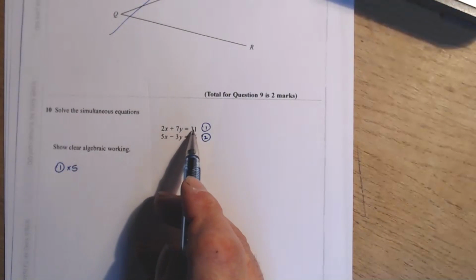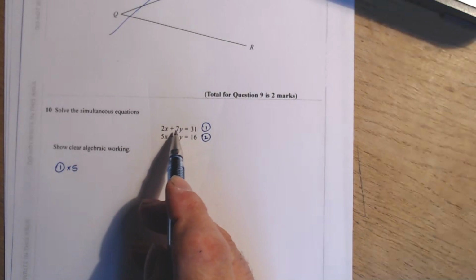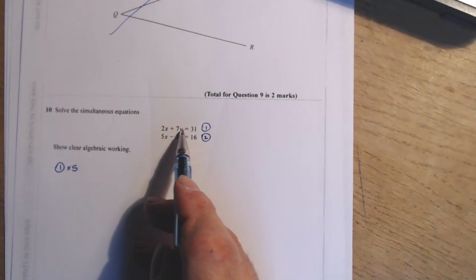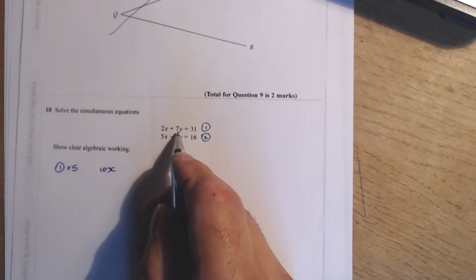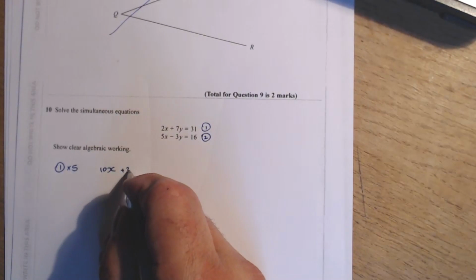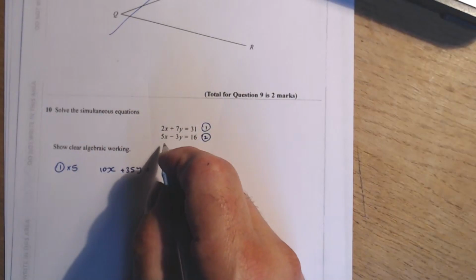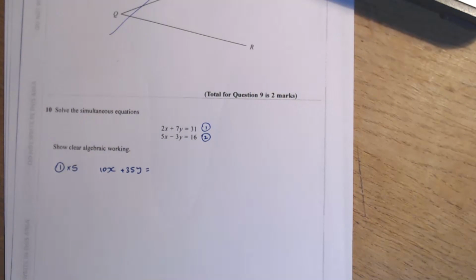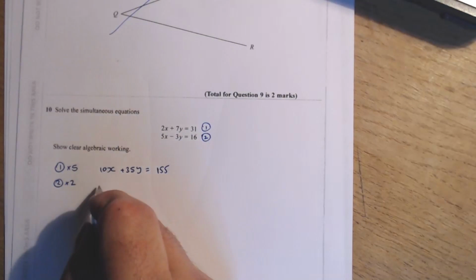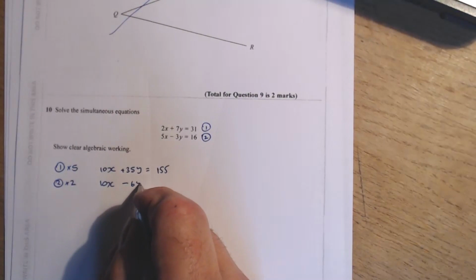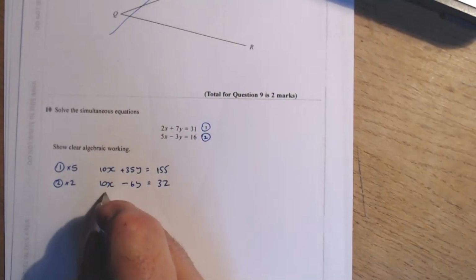So let's take this first equation and times everything that moves by 5. Each of the three terms has to be times by 5 to keep it all equal. So 2x times 5 is 10x. 7y times 5 is plus 35y. 31 times 5, I'm pretty sure that's 155, but let's just check, is 155. Now let's take our second equation and double everything. So 10x minus 6y equals 32.